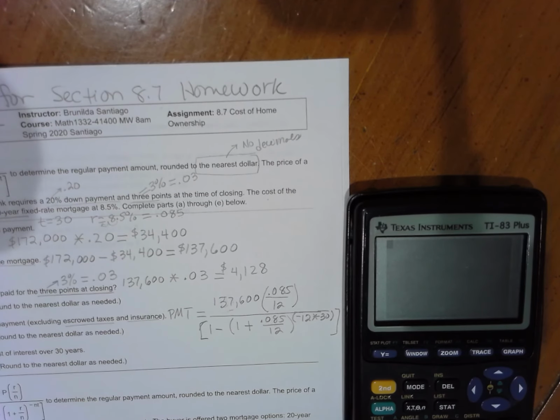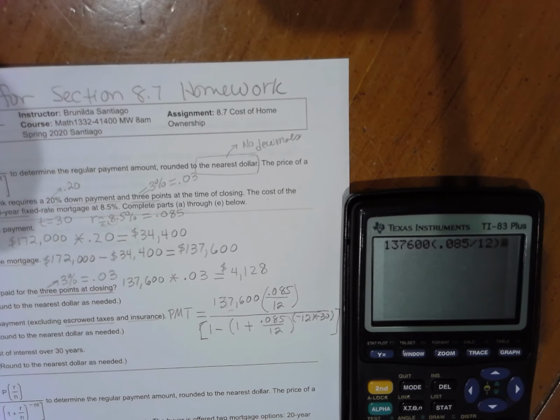So clear the screen. We're going to enter $137,600, open parentheses, 0.085 divided by 12, close the parentheses, divided by, again, instead of using a bracket, just use a parentheses, open parentheses, 1 minus, open parentheses, 1 plus 0.085 divided by 12, close the parentheses.